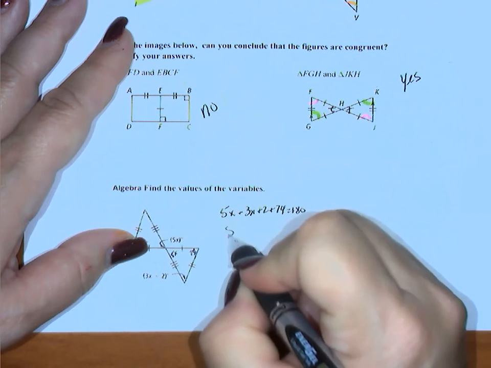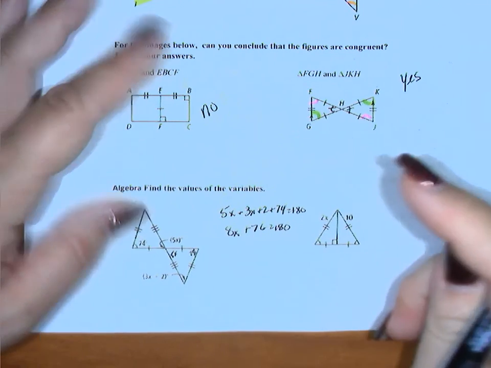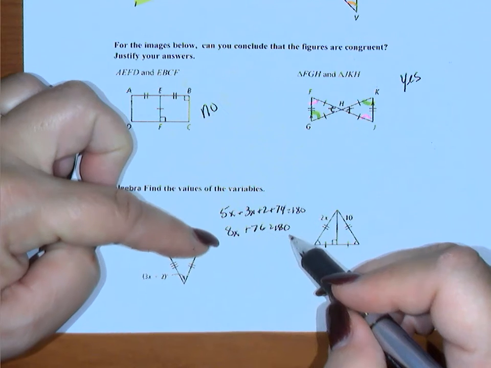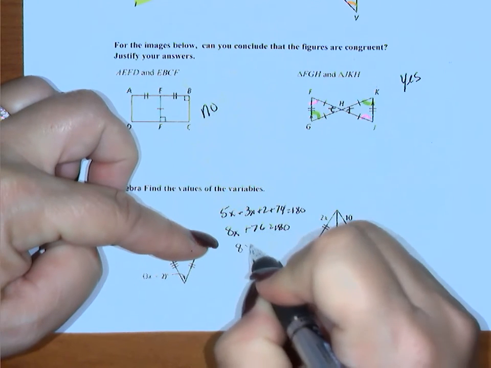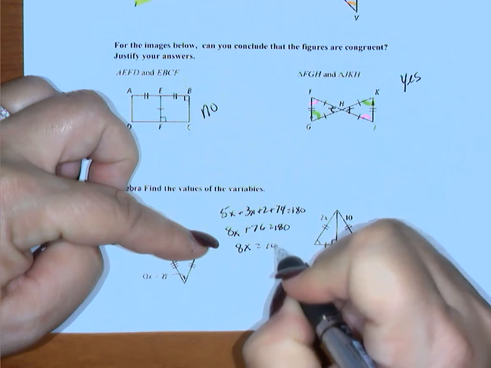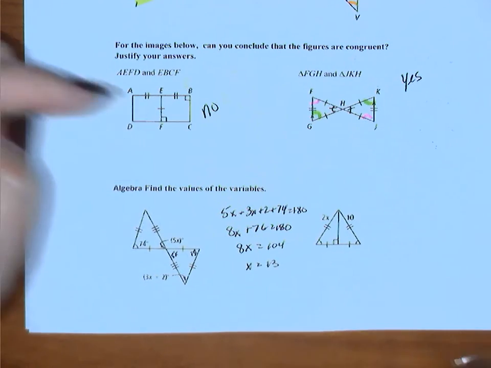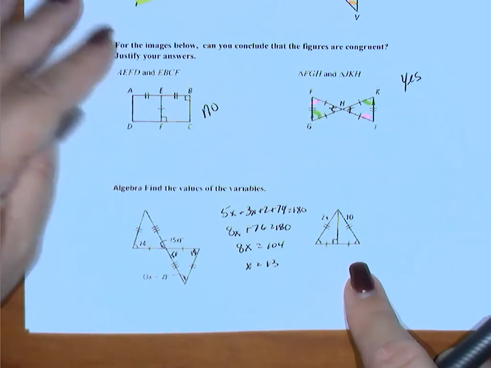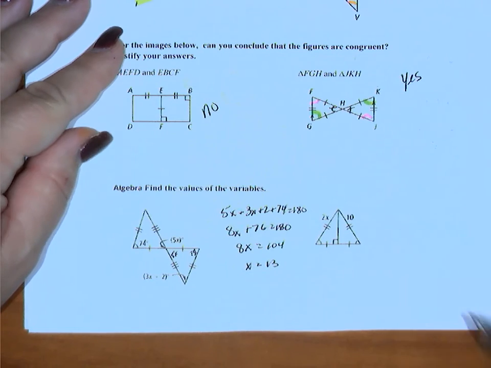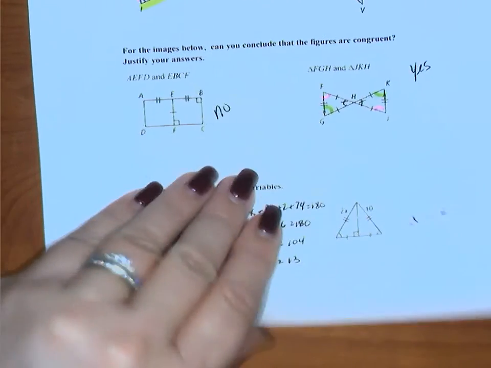So that's going to give me 8x plus 76 equals 180. And my justification for that was combining like terms. Then I'm going to subtract 76. So that's going to give me 104, and then I'm going to divide by 8. So x is actually 13. Okay, you pause and do this one. You should have got that x is equal to 5. If not, ask me about it when you see me.